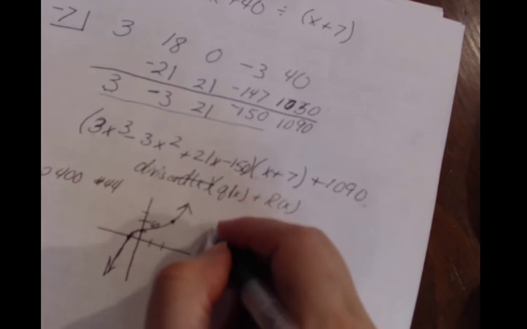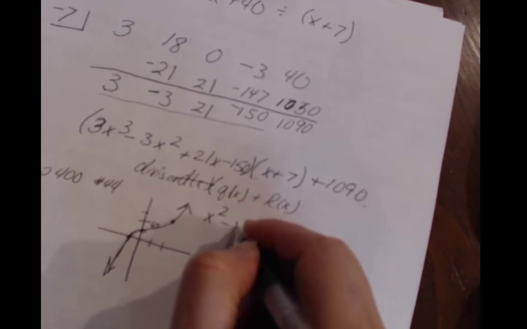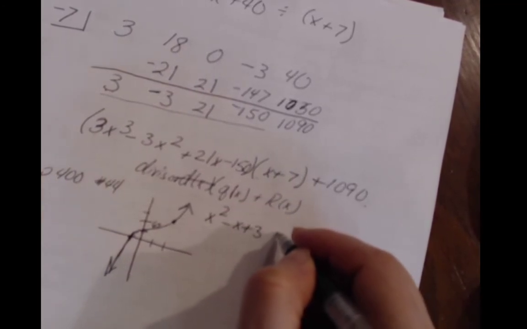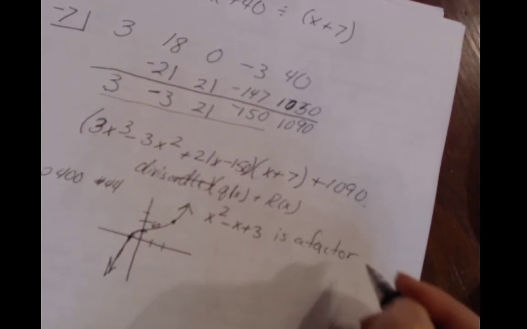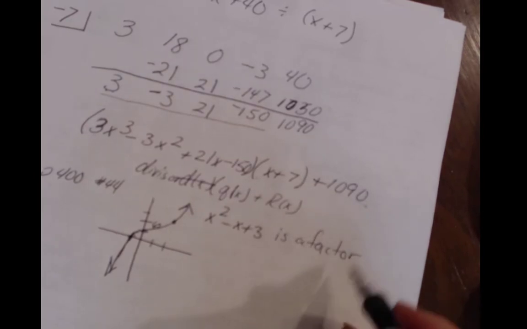And it tells us that x squared minus x plus 3 is a factor. And it wants us to find the third degree polynomial.